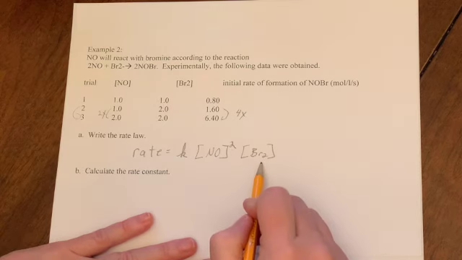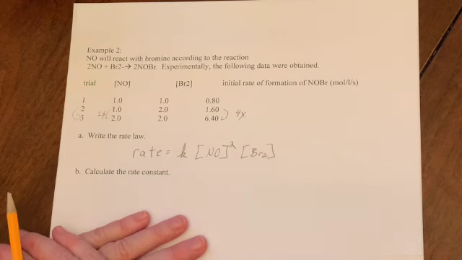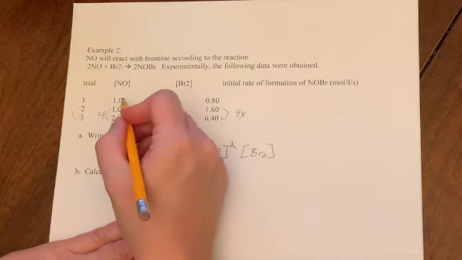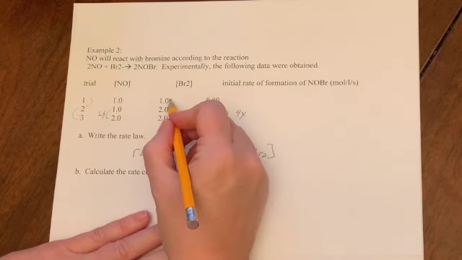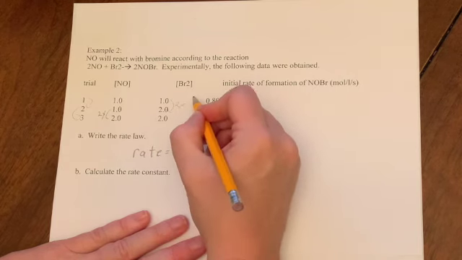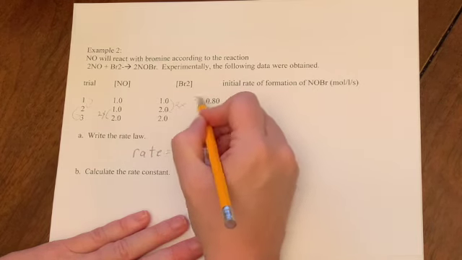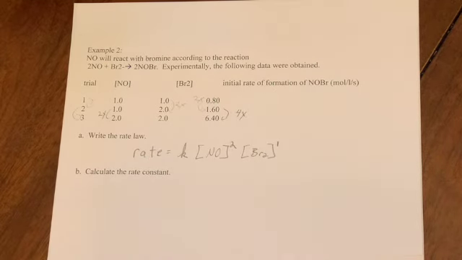We still have to deal with Br2, so let's do that. Let's find our 2 trials with Br2, and those are going to be trials 1 and 2 because NO stays the same. I have doubled this, and what happened to the rate? The rate doubled. Well, when you double and it doubles, that's just going to get that exponent of 1.